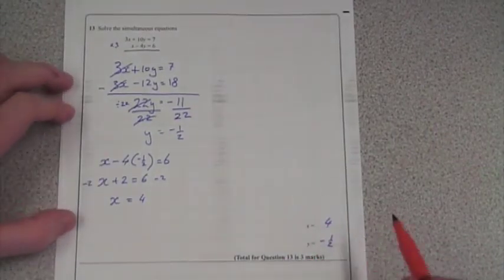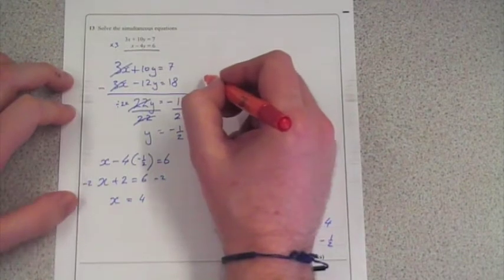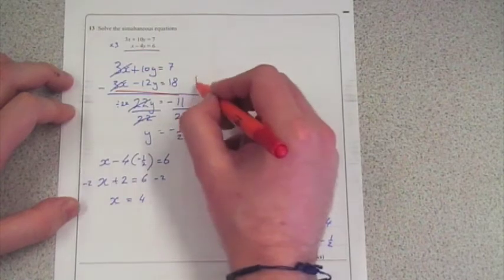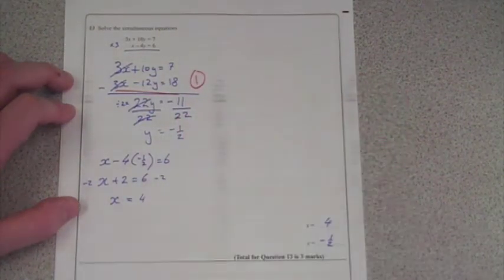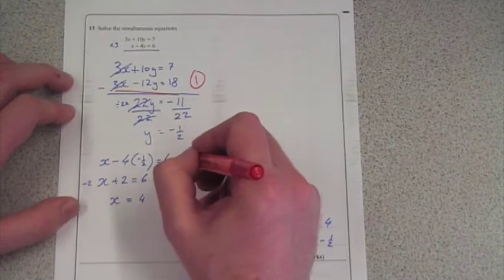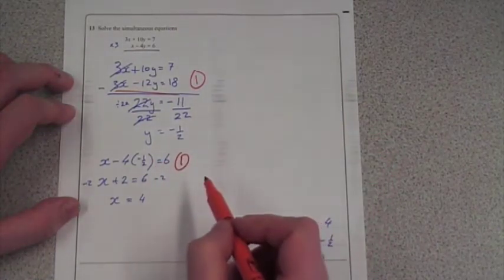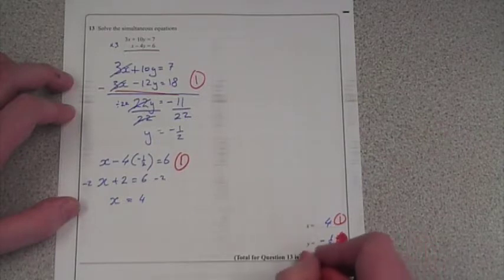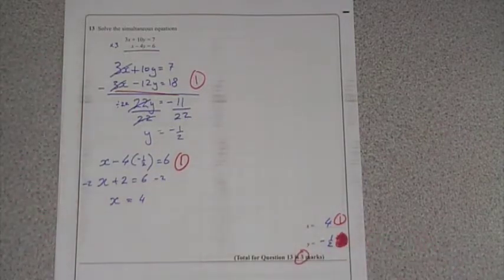The marking scheme for this question is as follows. You get 1 mark for changing your equation to this and subtracting it correctly. You get 1 mark for substituting the y value back in, and then you get 1 mark for knowing the 2 values, giving you a total of 3 marks.